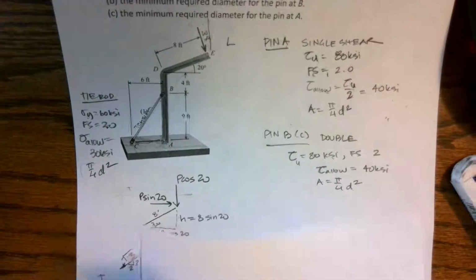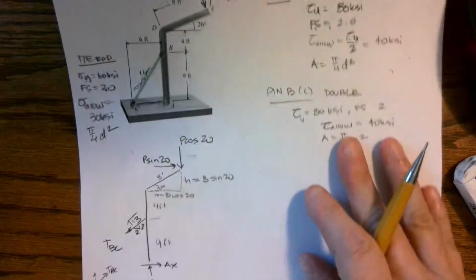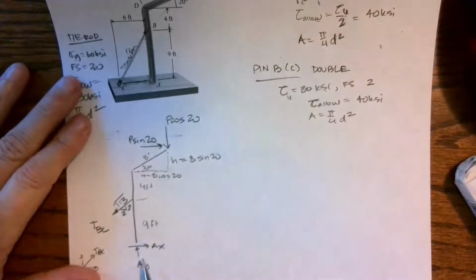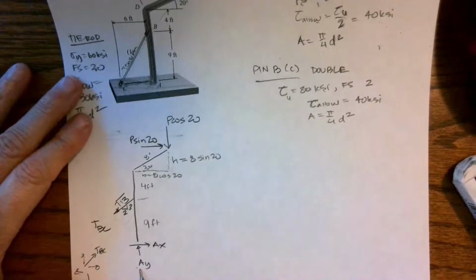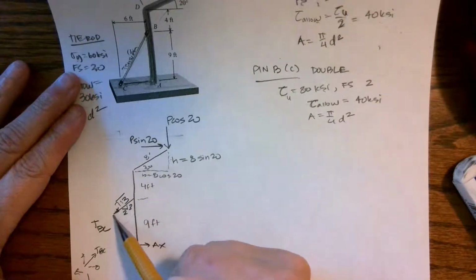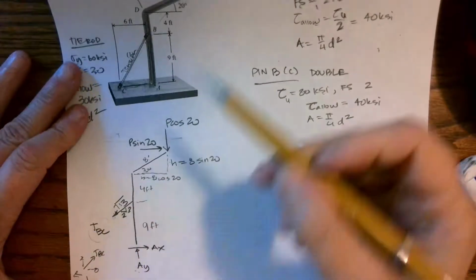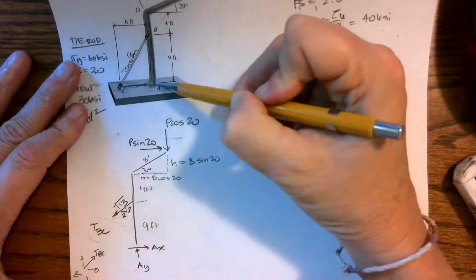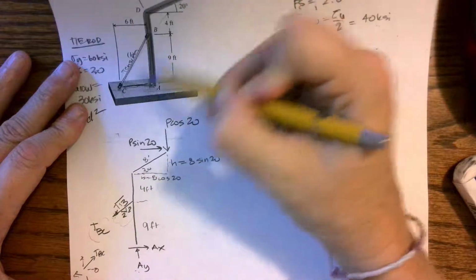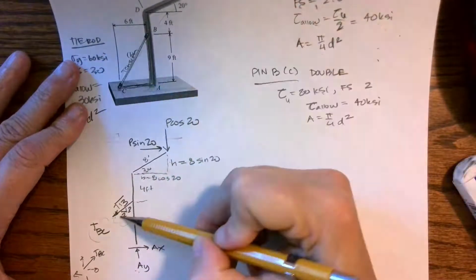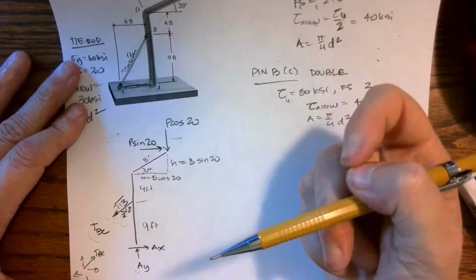So now we need to break this up and draw a free body diagram. Okay, at A, I have a pin, so I have X and Y components. Because this is a two-force member, I can cut it, I know it's in tension, and I can go back and look at my geometry of 6 and 9. I can divide both by 3, 2 and 3, 2, 3, square root of 13.